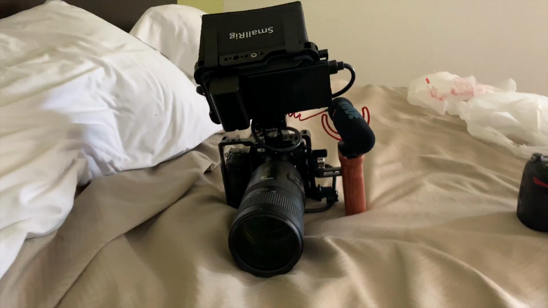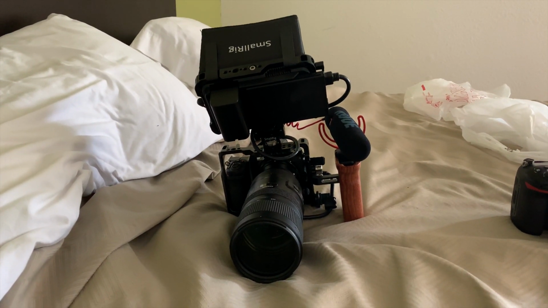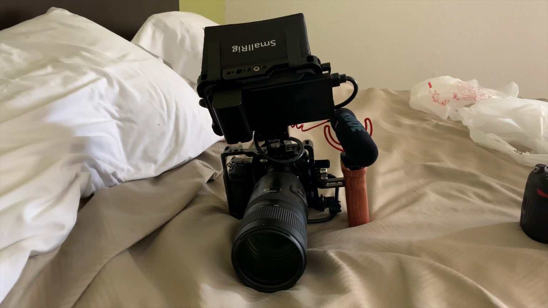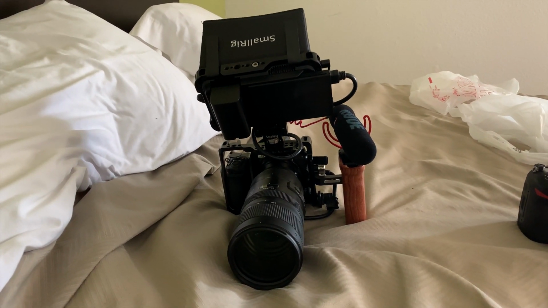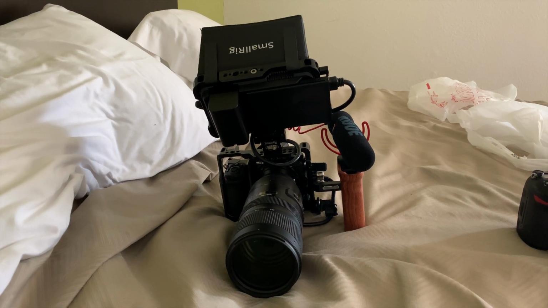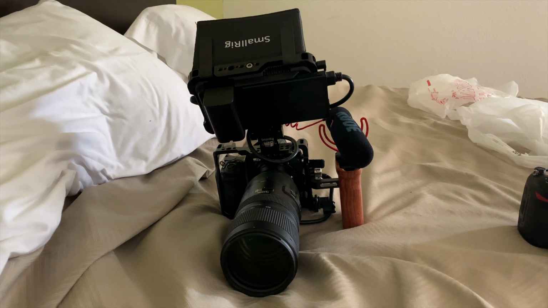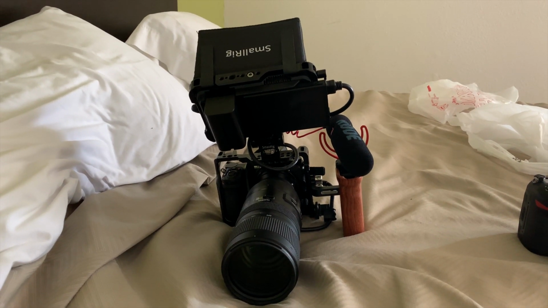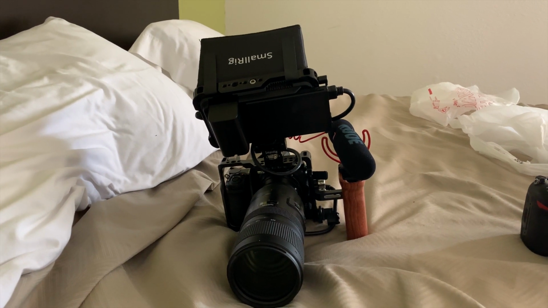Okay, so this one is my handheld. I have the Atomos on it. Got the handle, obviously, and I use my 70 to 200 Tamron G2. This is for real close-ups, when there's a solo going on or something's happening in the back. I can really zoom in on someone's face and get those expressions.